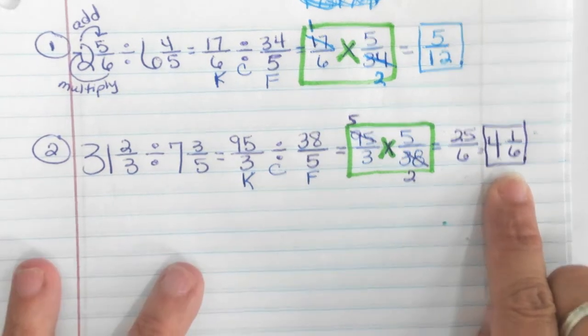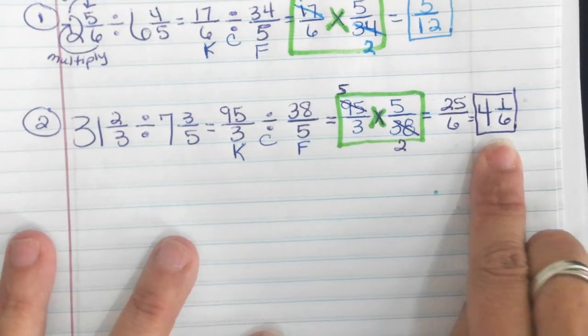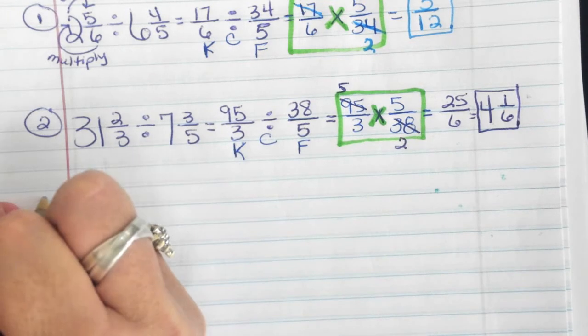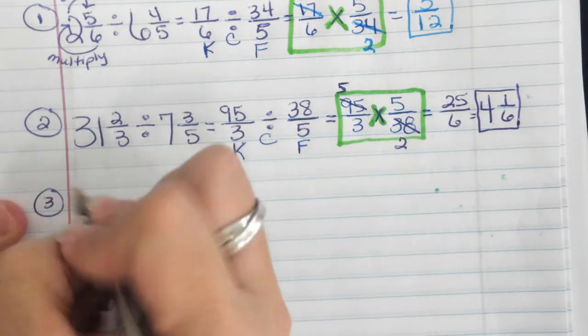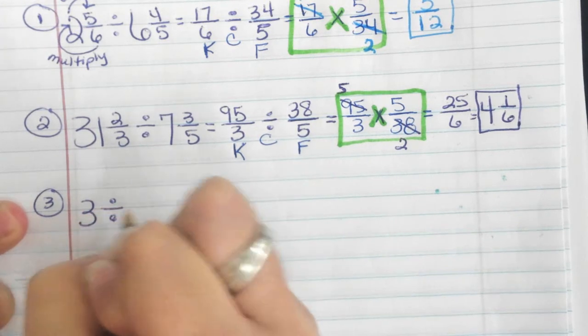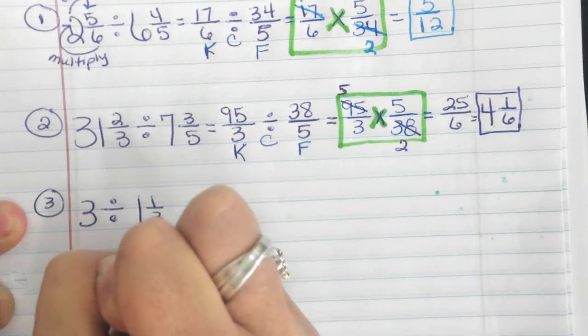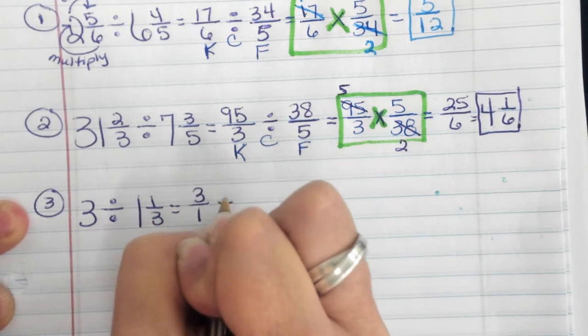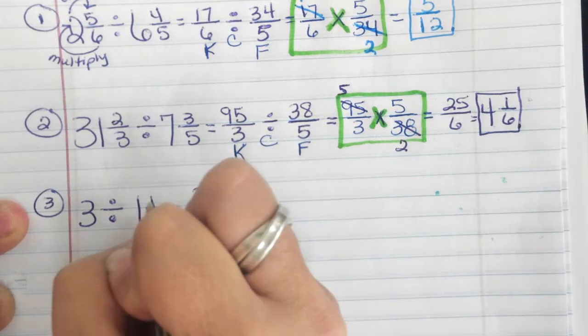Okay. Let's try another one. Someone was working these earlier and said that it's easier after these two, so I'm going to work a few. Okay. 3 divided by 1 1/3. So 3 over 1 divided by 4/3.